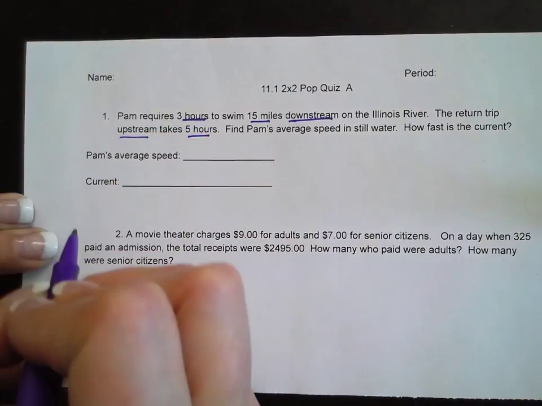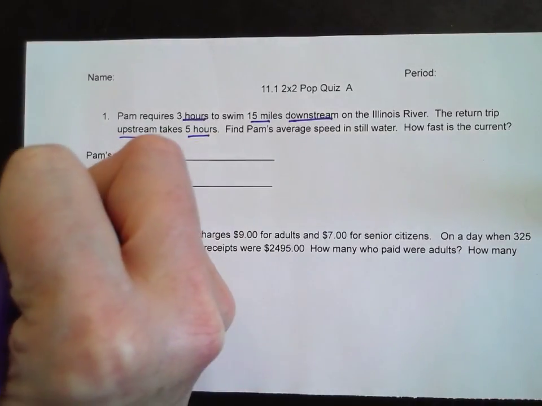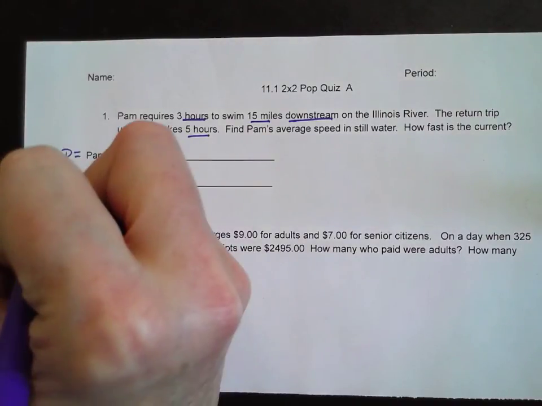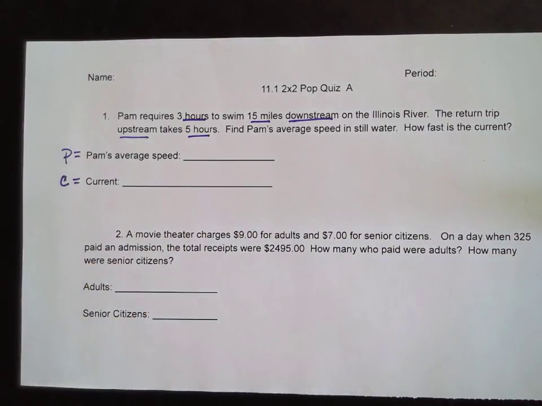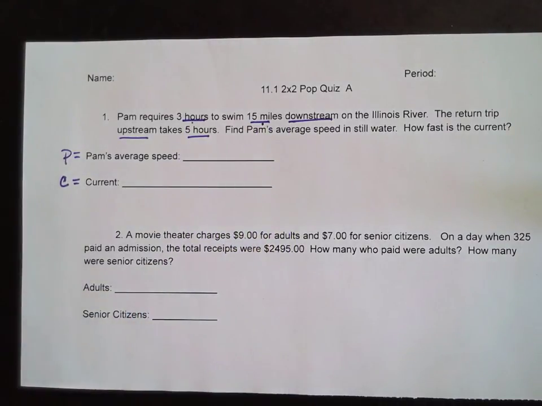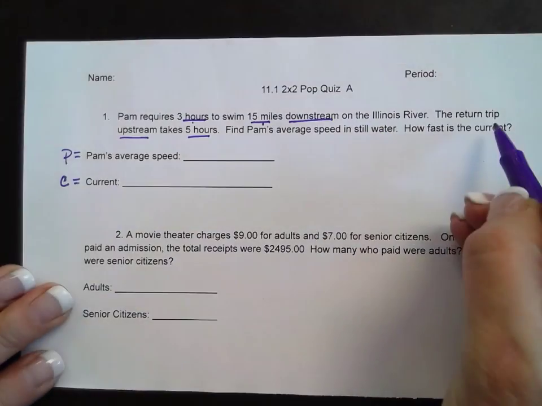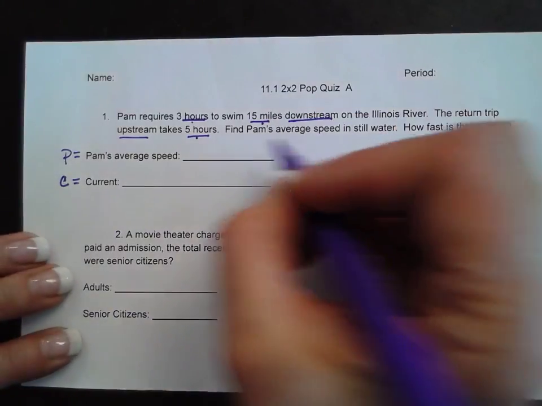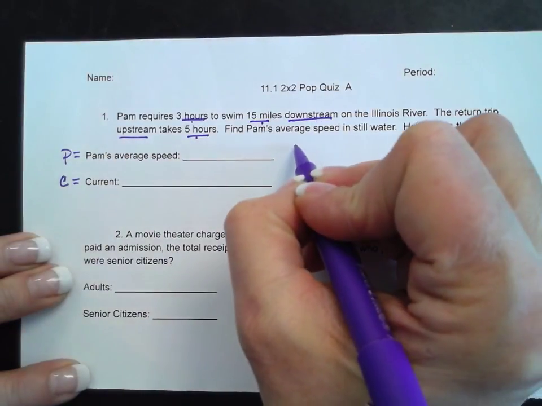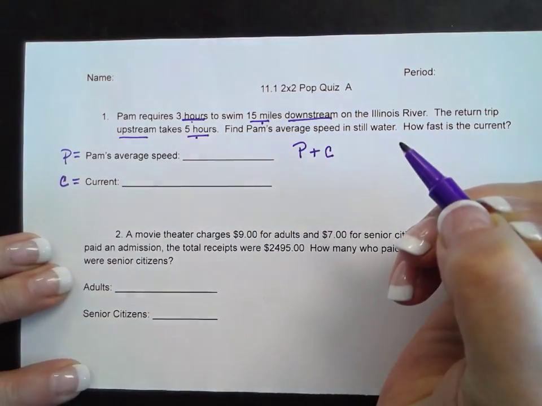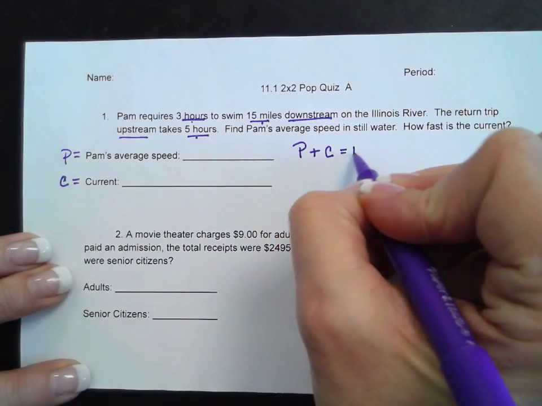So I'm going to say that we'll make P equal to Pam's average speed. And we're going to make C equal to the current, okay? All right, so if it takes her 3 hours to go 15 miles downstream, that means the current's with her, because the return trip took 5 hours. That means the current's against her. So for her to go downstream, it would be her average speed plus the current, because it's helping her, and they went 15 miles.